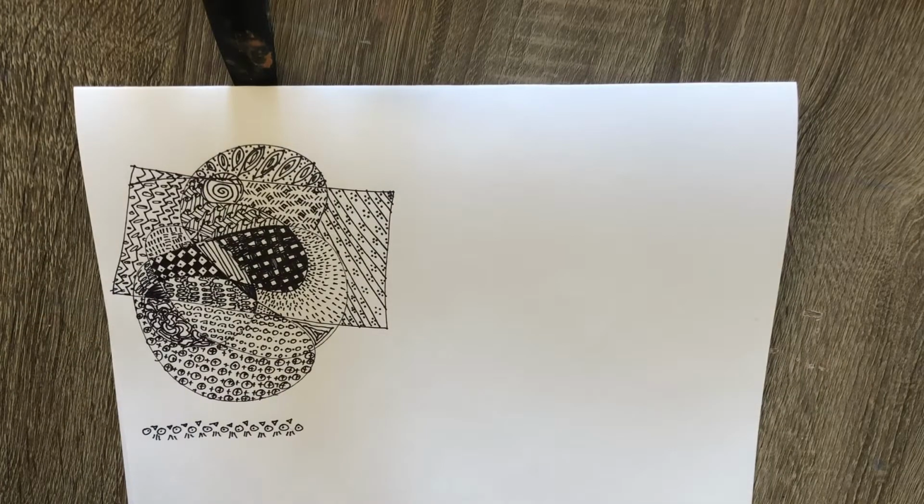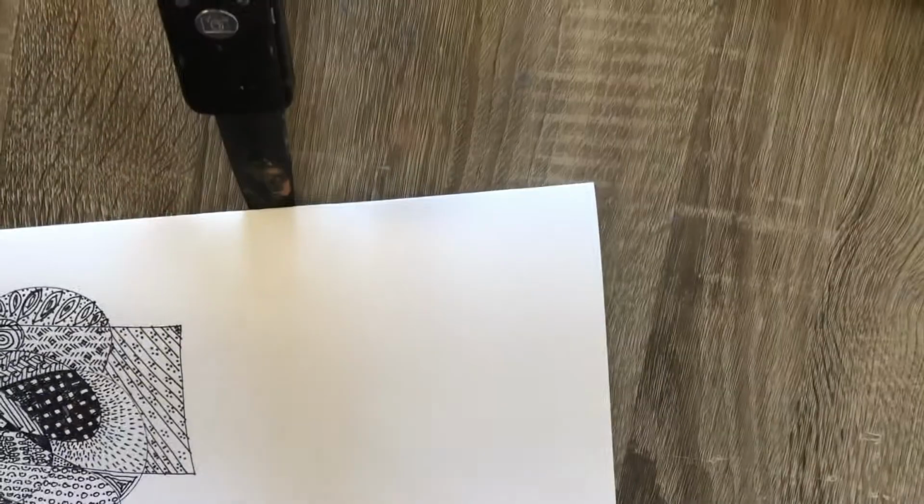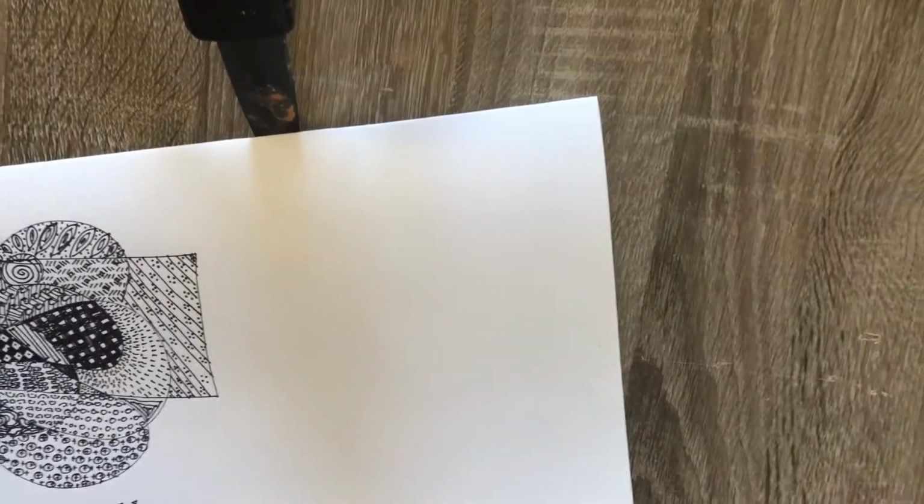Okay, you guys, so I hope that gives you some ideas. Before I sign off, I'm just going to show you another way that we can apply this to a more literal picture. So what I'm going to do is do the same thing, but this time I'm going to make a landscape.